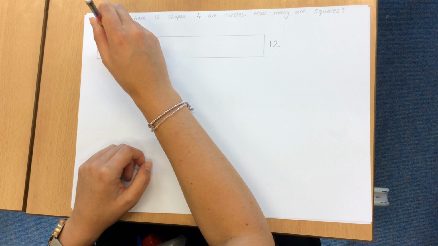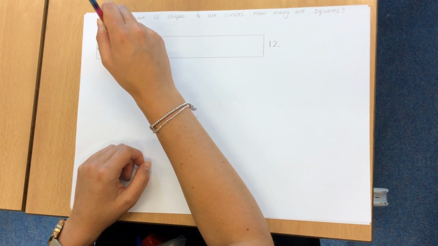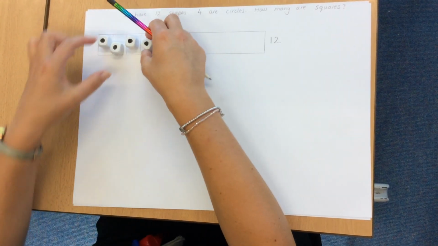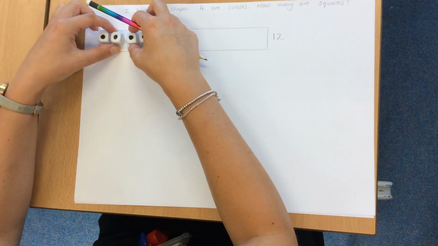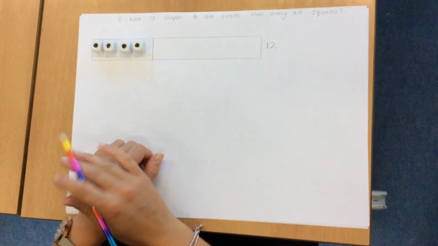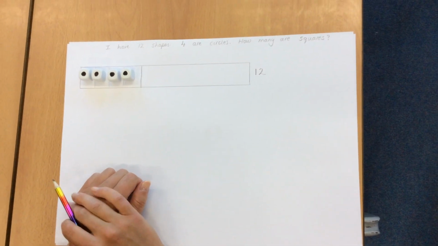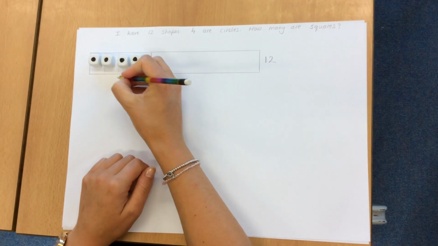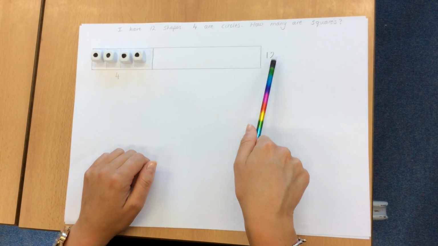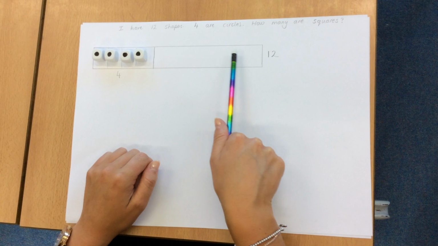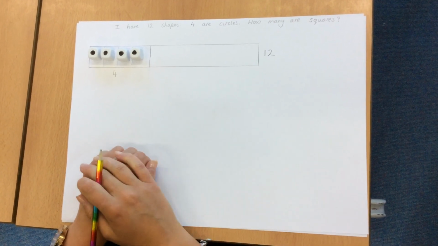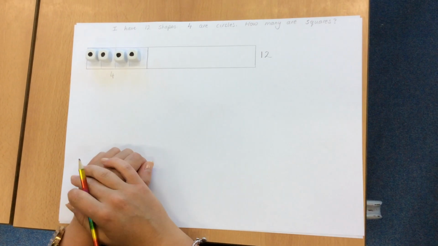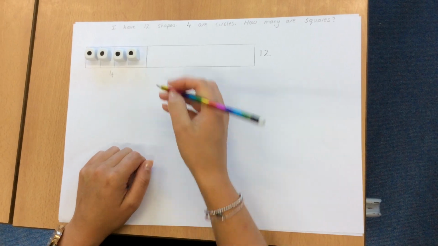So I'm going to section off and create my bar model here. Here are my 4 parts for my 4 circles. I need to find out how many squares there are. So what do you think I need to do? If I know that this part is 4 and the whole is 12, how am I going to work out this space here? Well, I could count on from 4.